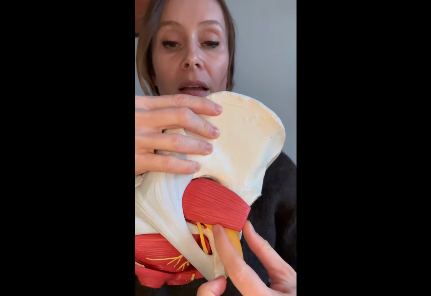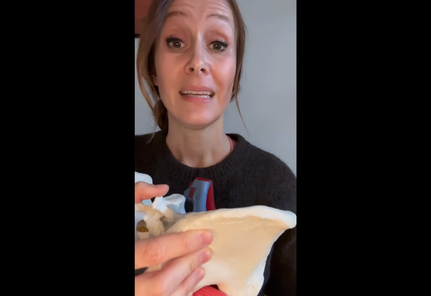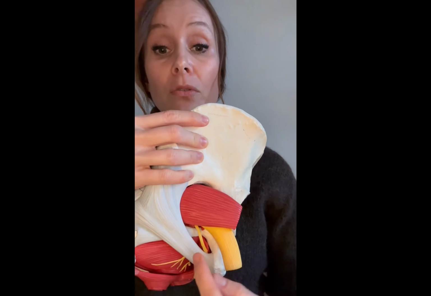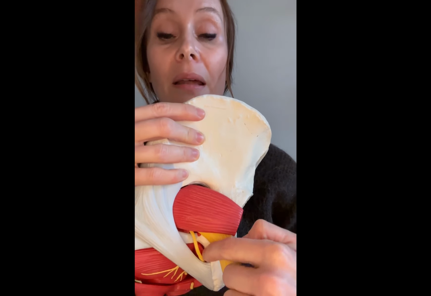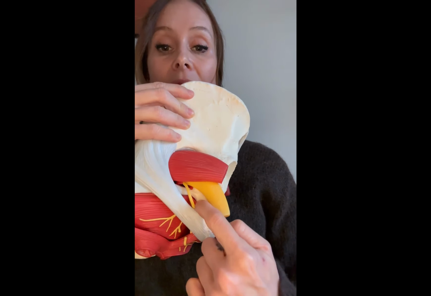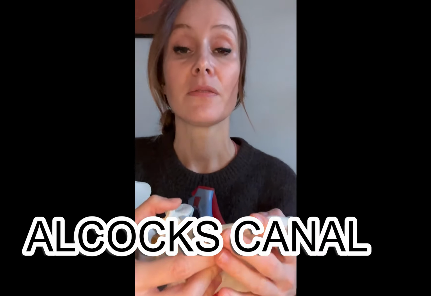This is called the sciatic nerve, the big sciatic nerve, and a little branch from that you can see here goes inside this little canal behind a ligament. Here you can see a quite tight spot, and this is called the Alcock's canal.